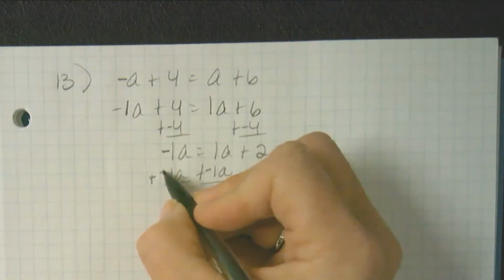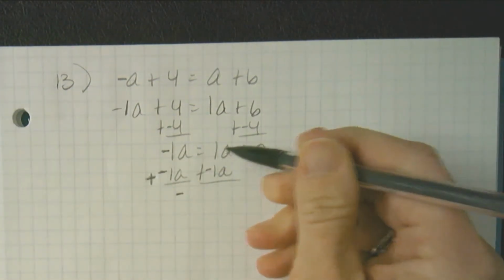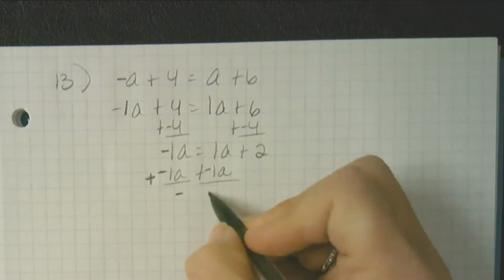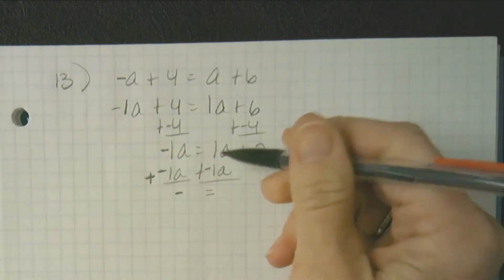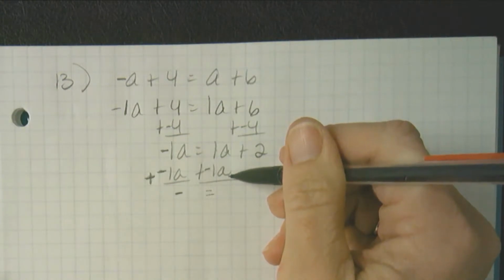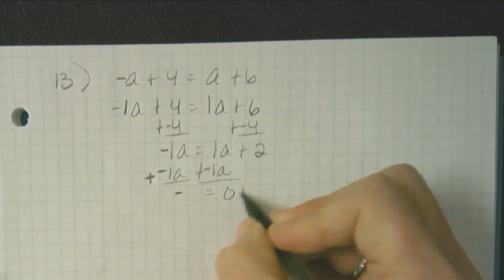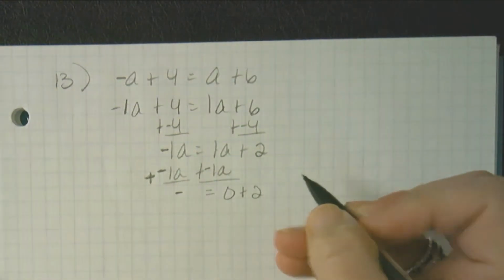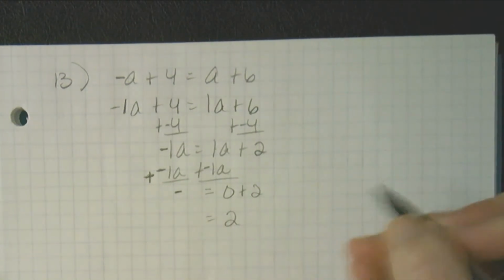Okay, so think about what you're adding. I do agree. On the right side here, I have a positive a plus a negative a. That definitely equals 0, doesn't it? So on this right side, I do have 0 plus 2. So on that right side, I do simply have a 2.